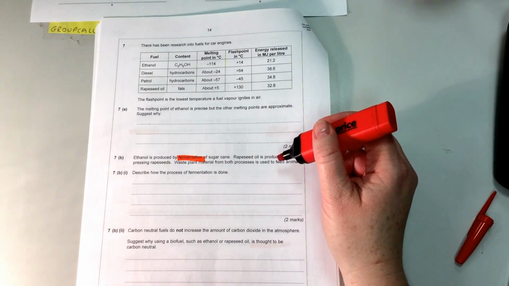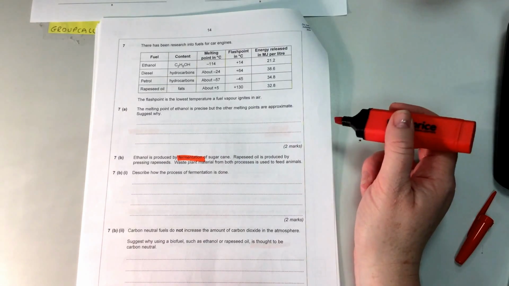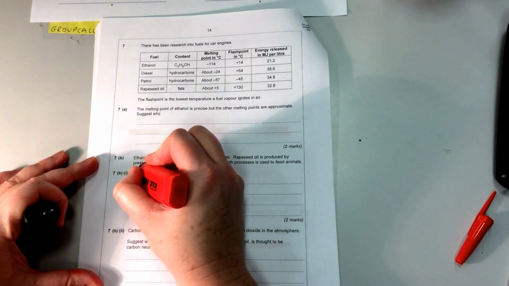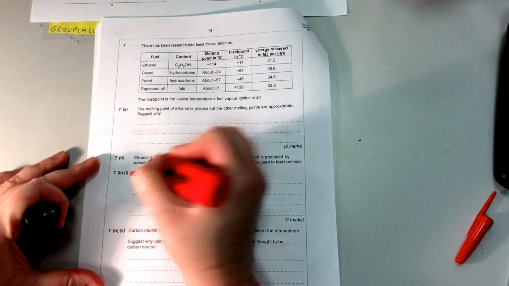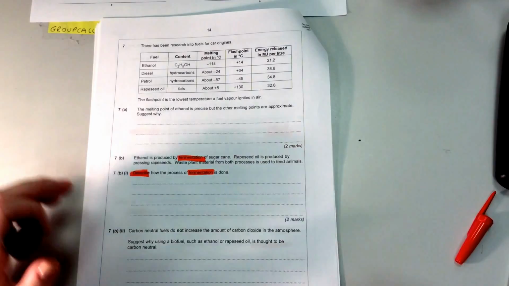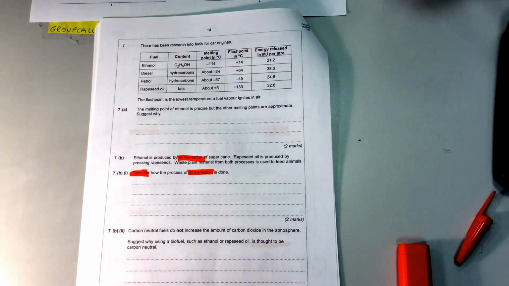Rapeseed oil is produced by pressing. Waste plant material from both processes can go on to feed animals in farming. Here's that word again, we've got to describe this time. Describe how the process of fermentation is done. Now this comes into the biology units as well, so it's worth remembering what fermentation means.